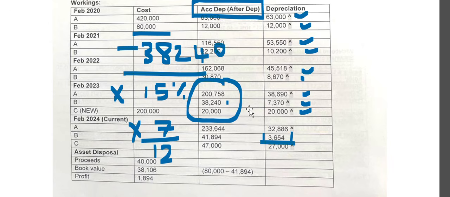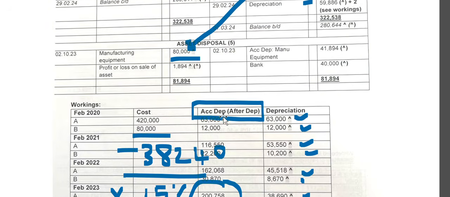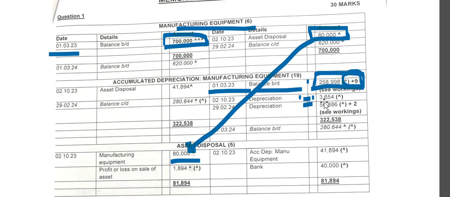So let's have a look. We've got here depreciation 3654.